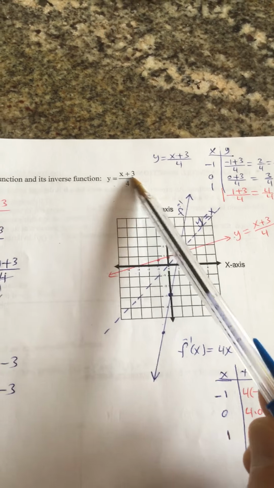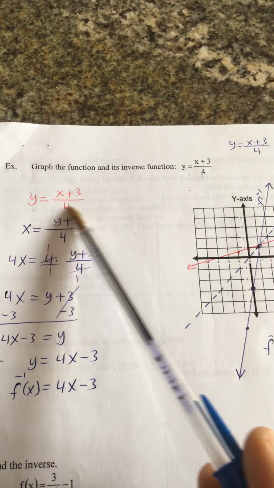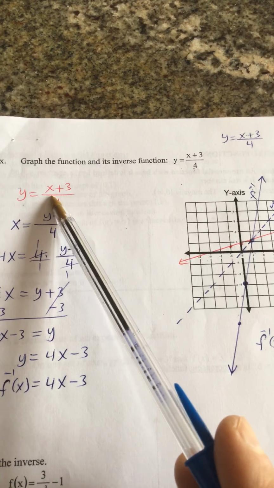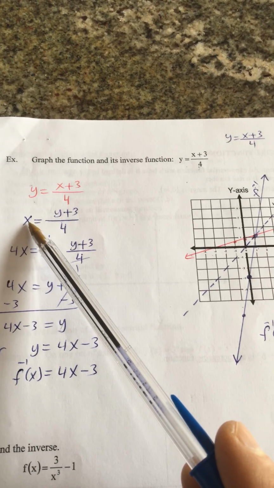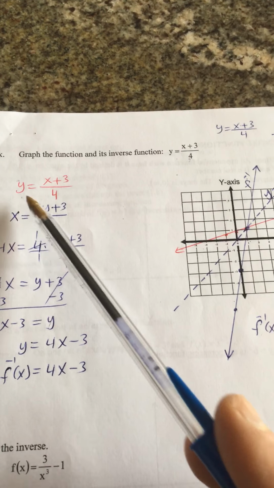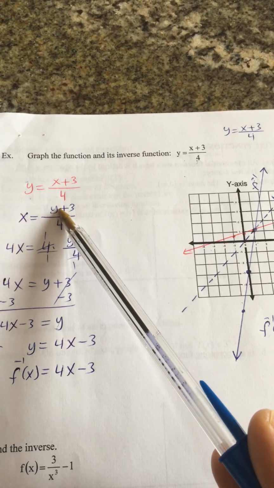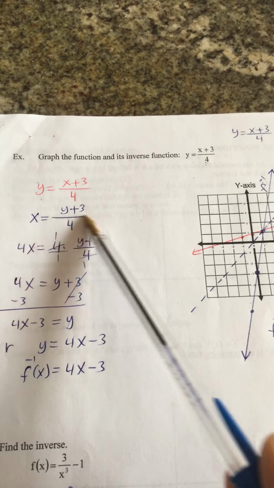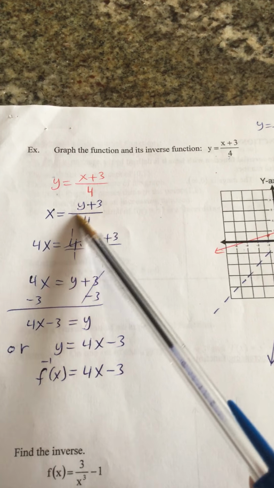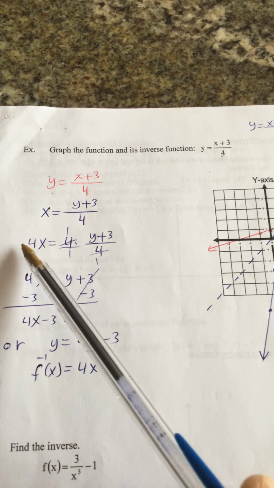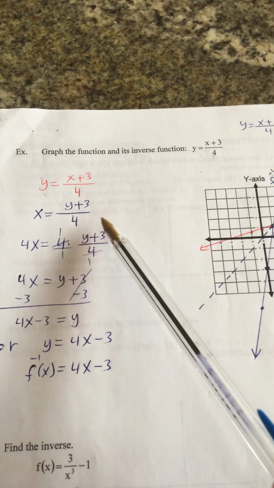To find the f inverse of this function, first we have this function. Now exchange the positions for x and y in the original equation. So y becomes x, x becomes y. Now solve this equation for y. So multiply by 4 to clear the fraction, multiply each term by 4. So 4 times x equals 4 times y plus 3/4.